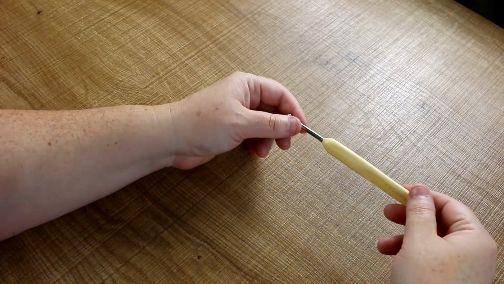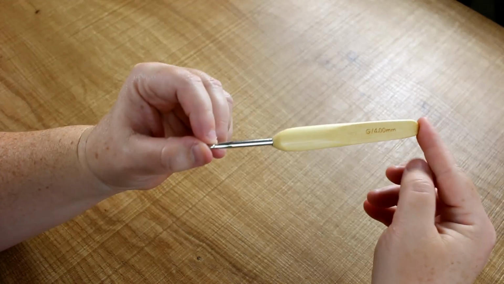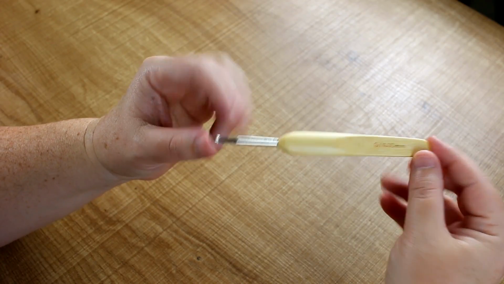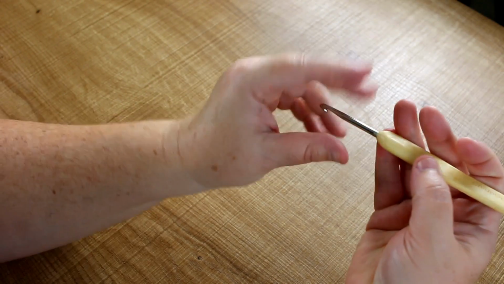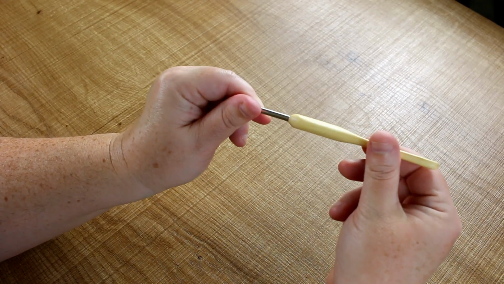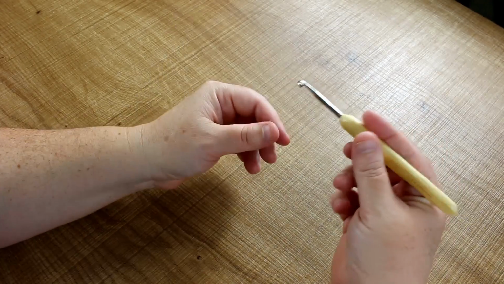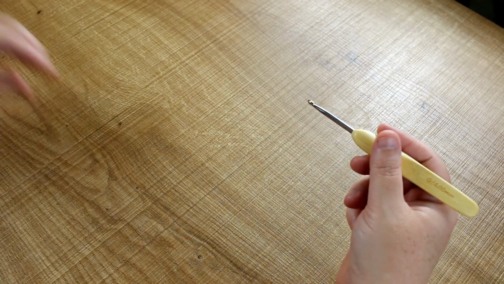Let's get started on the single crochet or double crochet, depending on where you're from. In this video, we're going to be using our ChiaoGoo 4mm hook. It's a bamboo handle with a metal head. I find them really nice to hold. They've got a nice little, see how it's tapered? It just seems to sit nicely in my hand, but there's lots of different hooks for different people.